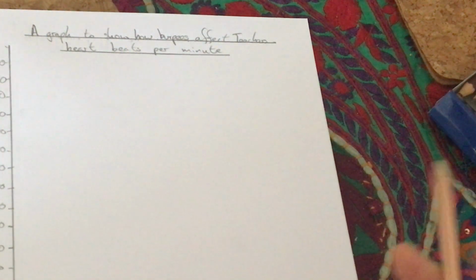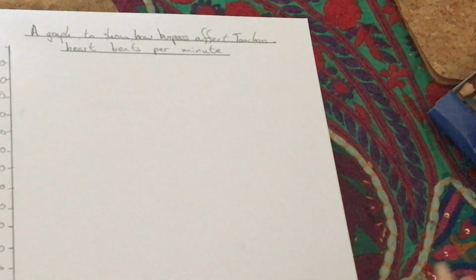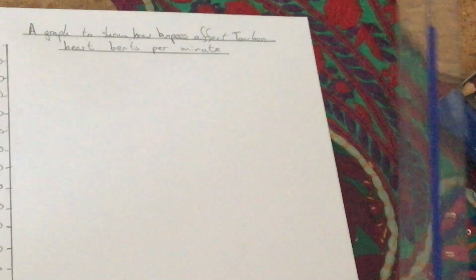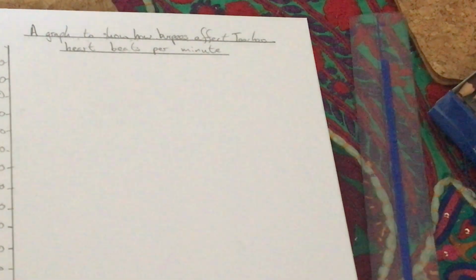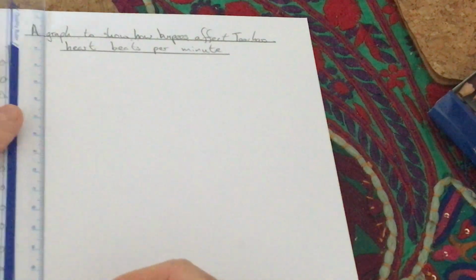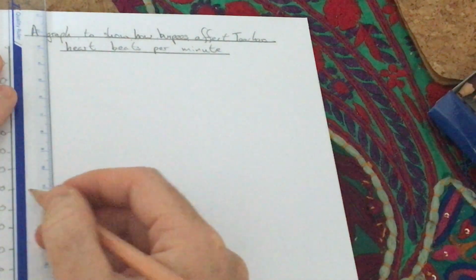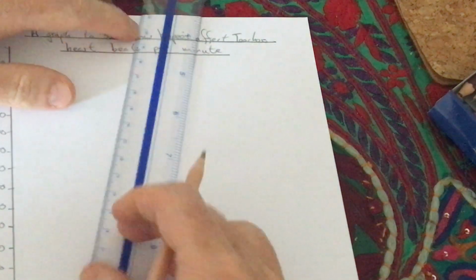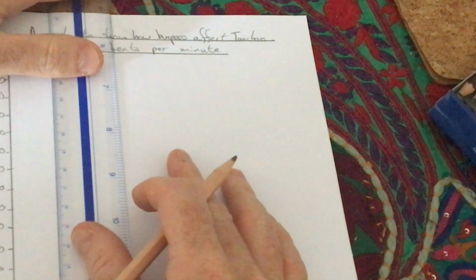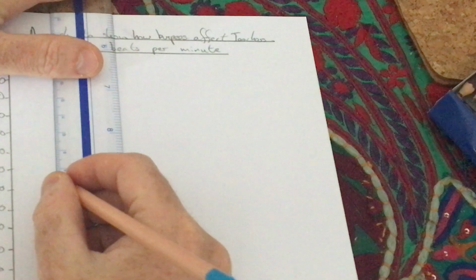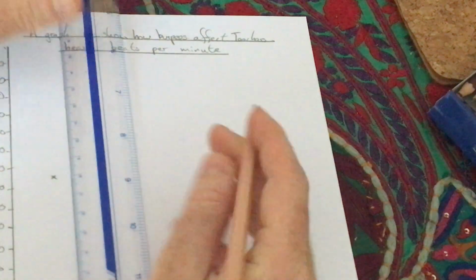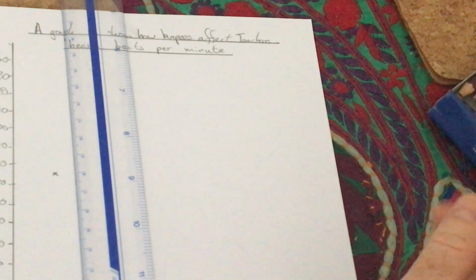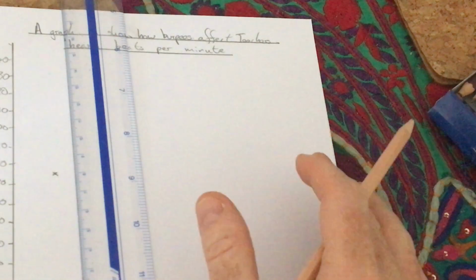It's heartbeats per minute. Right, I've got my data in front of me. I am going to start with Mrs. D. So I'm going to start with how many beats per minute for Mrs. D on minute 1. It was 75. Now, obviously, you're going to have to estimate where is, and I would recommend using your ruler, where is 75 on your graph. And I'll put a tiny little mark. Now, I wonder if you can work out what type of graph we are doing this time. So, Miss D, after 2 minutes.